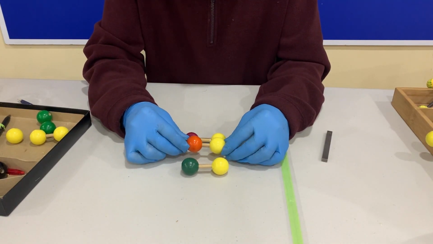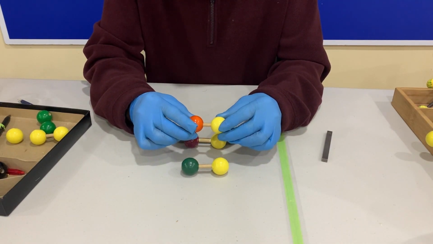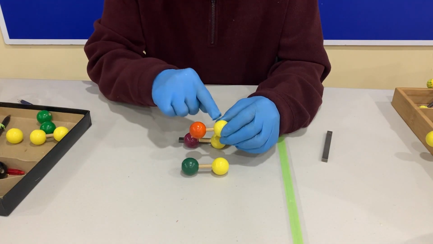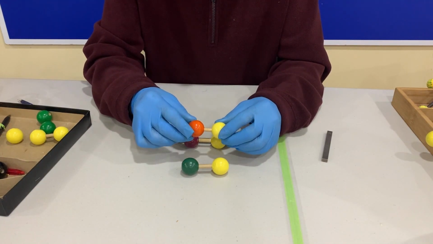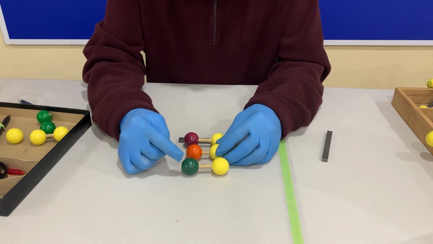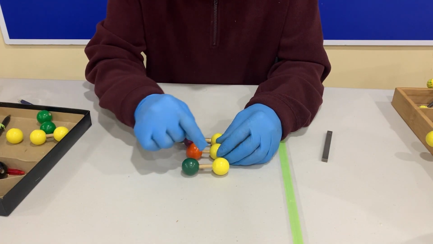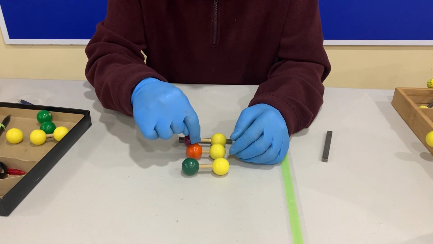This is hydrogen bromide. The same thing can be said about this, but the only thing is that the difference in electronegativity between these two is 0.7. This one is more polar than this one because of greater electron shift than in this case.